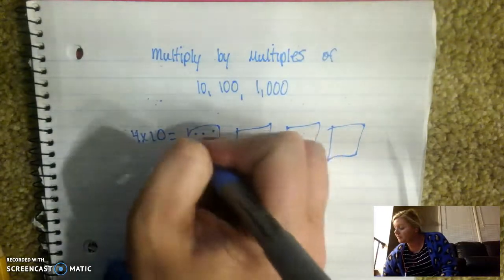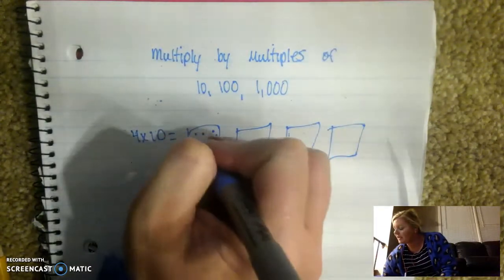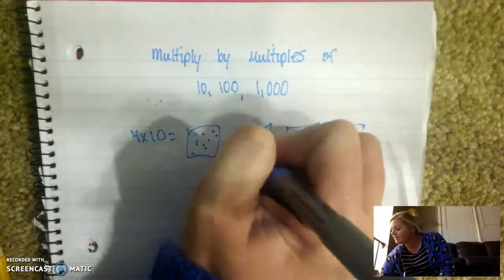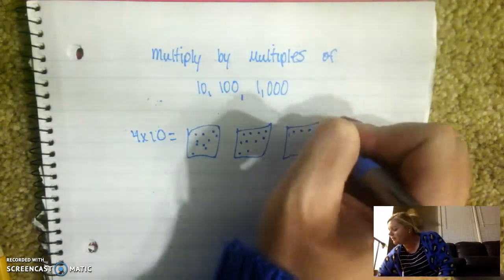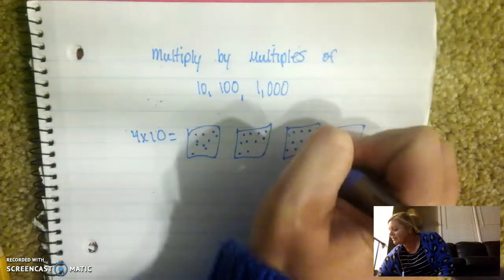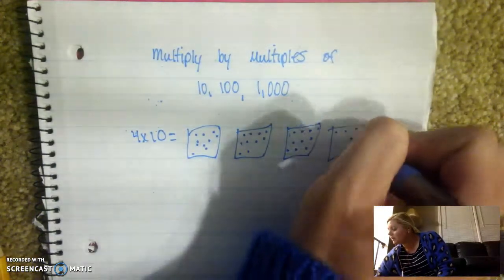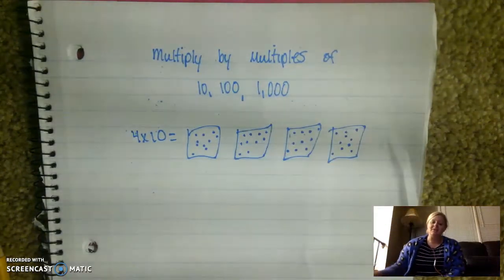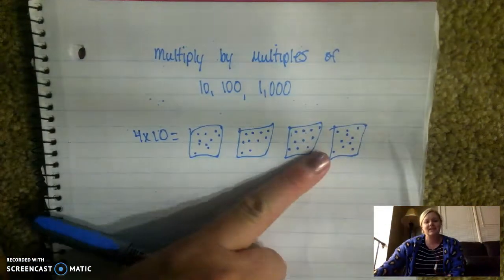So 1, 2, 3, 4, 5, 6, 7, 8, 9, 10, and I repeat that for each of the 4 groups. This represents 4 groups with 10 in each group.